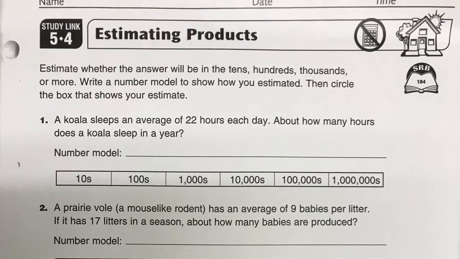All right, let's do this study link, which is called Estimating Products, and this is study link 5.4. Our instructions are: estimate whether the answer will be in the tens, hundreds, thousands, or more. Write a number model to show how you estimated, then circle the box that shows your estimate.